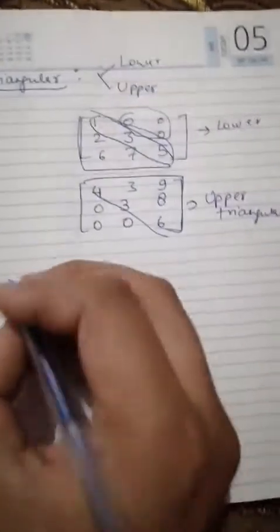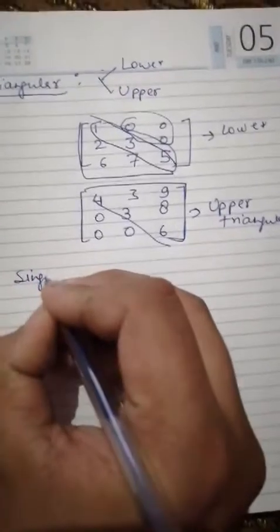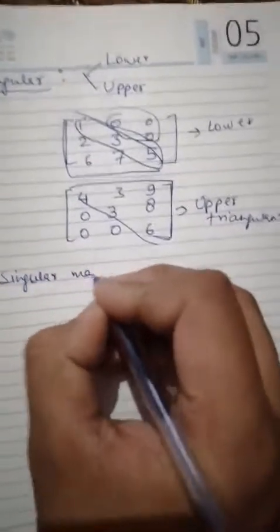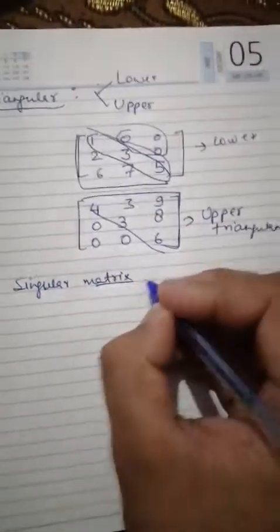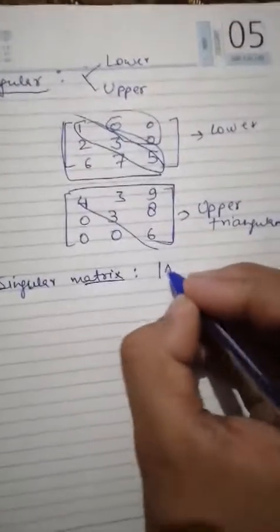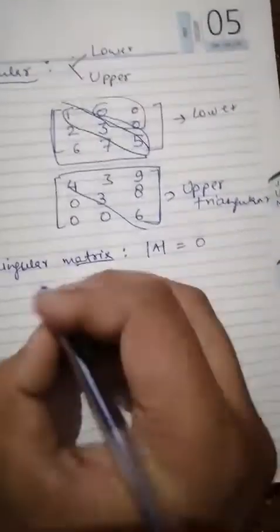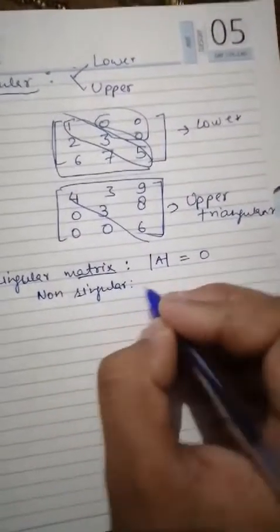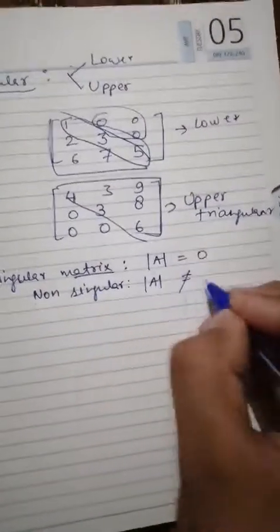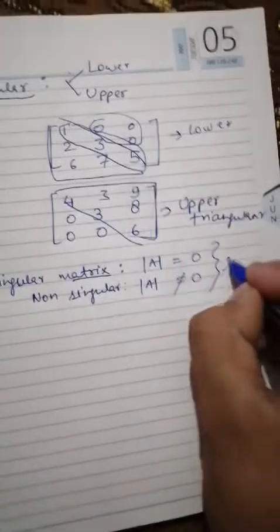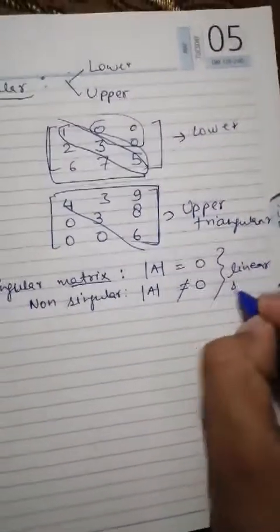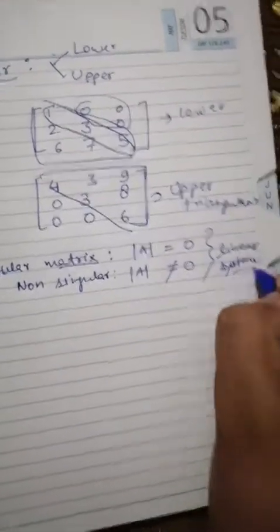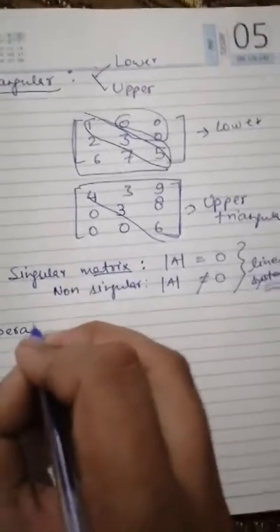We have some more types of matrices, like a singular matrix, which we will deal with later. In this type of matrix, the determinant of the matrix is equal to 0, and a non-singular matrix is one in which the determinant of the matrix is not 0. This will be used when we solve linear systems of equations. For now, let's get back to the basic operations on matrices.